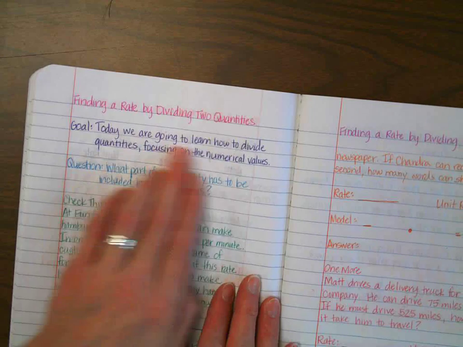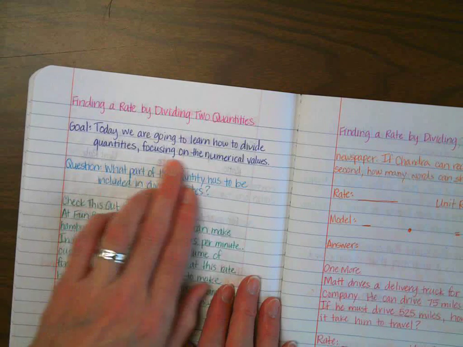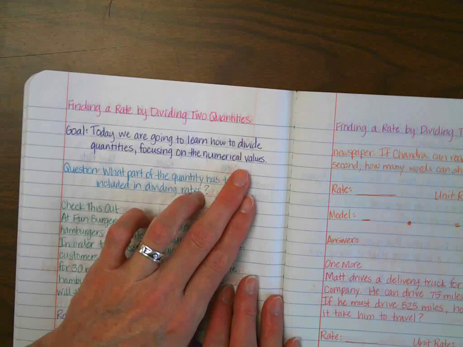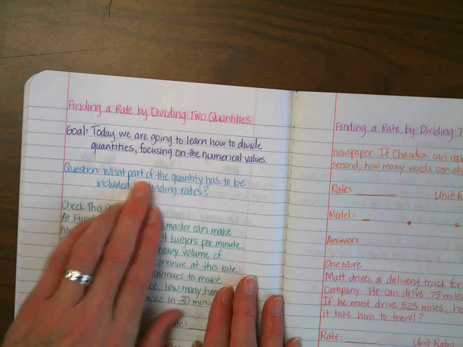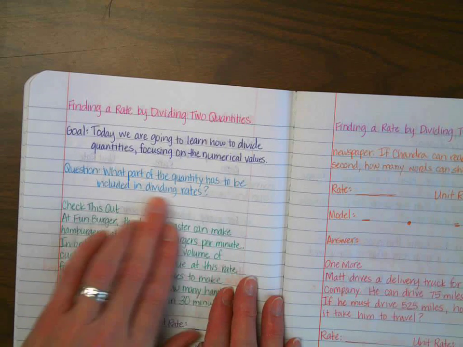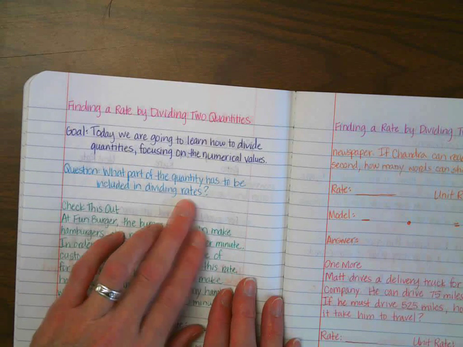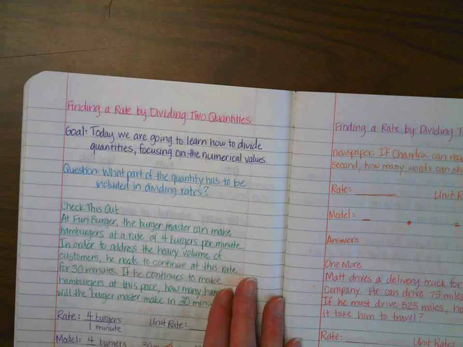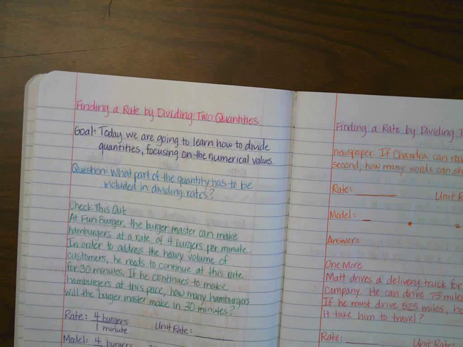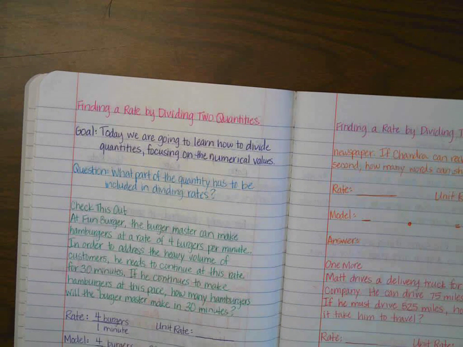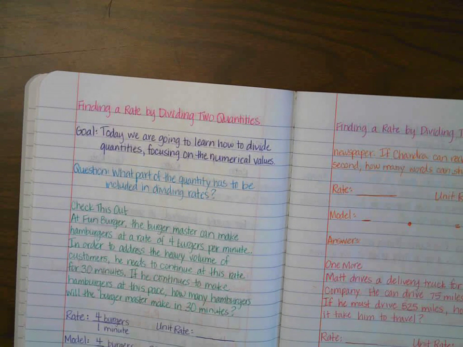All right, let's take a look really quickly back at our goal and our question and make sure that we cover them. Today we are going to learn how to divide quantities focusing on the numerical values. That's what we did. The question: what part of the quantity has to be included in dividing the rates? I'll give you a hint. There are those units of measure. Think about that. The units of measure have to be there in order for you to find your final answer.